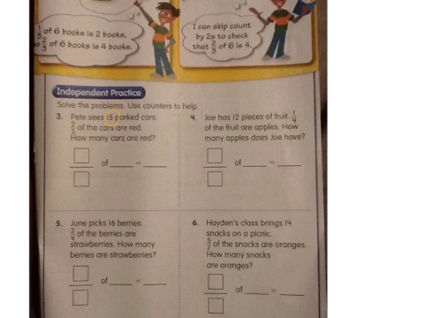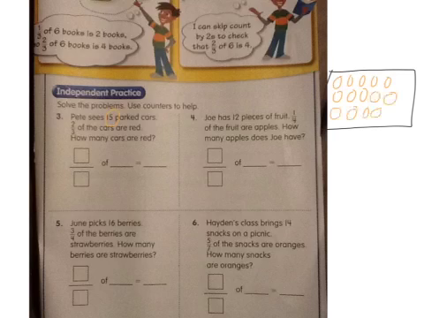So Pete sees 15 parked cars. So here is my box, and that's 15 parked cars. Okay, and again, I don't have a lot of space to write with, but I'll try my best. 1, 2, 3, 4, 5, 6, 7, 8, 9, 10, 11, 12, 13, 14, 15.